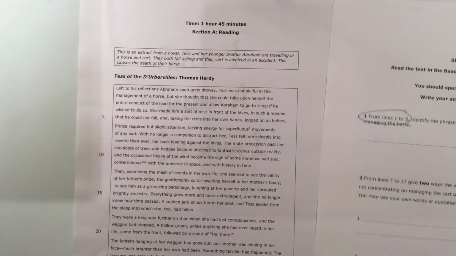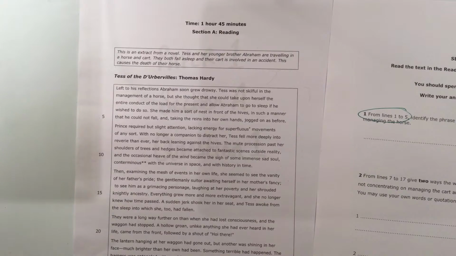Okay, so let's have a look at question 1 together and talk about how we would approach it. So question 1 asks us to, from lines 1 to 5, identify the phrase that shows that Tess was not an expert in managing the horse. Okay, so let's break down the question. First things first, we're looking from lines 1 to 5. It tells us where we need to be in the exam paper. So the very first thing I would do is go to the exam paper and I'm going to circle lines 1 to 5.